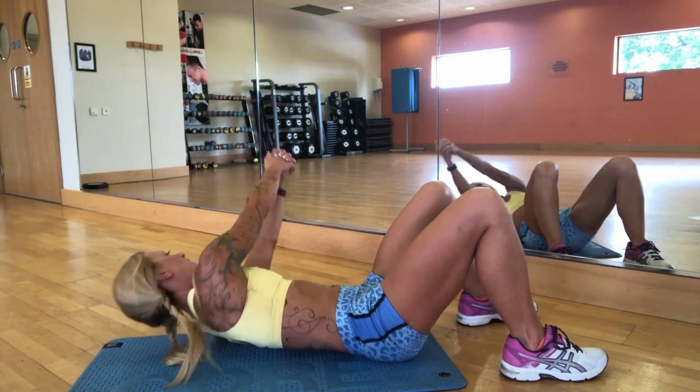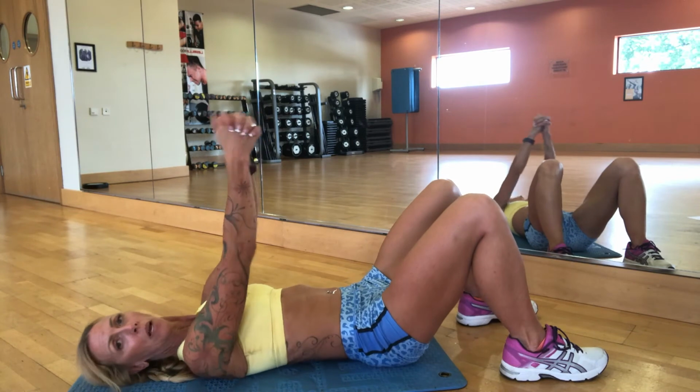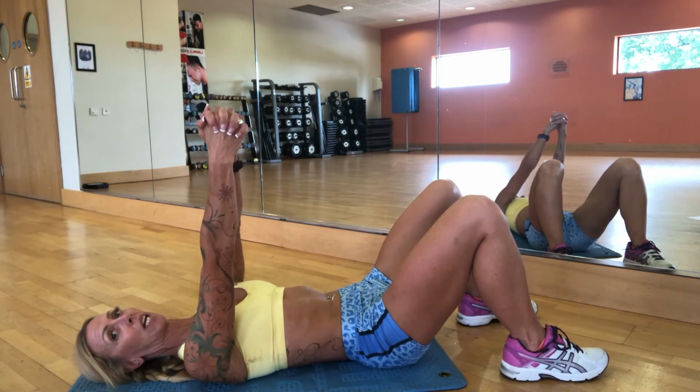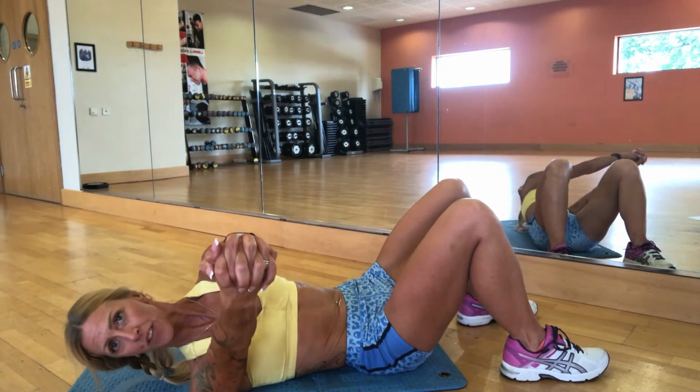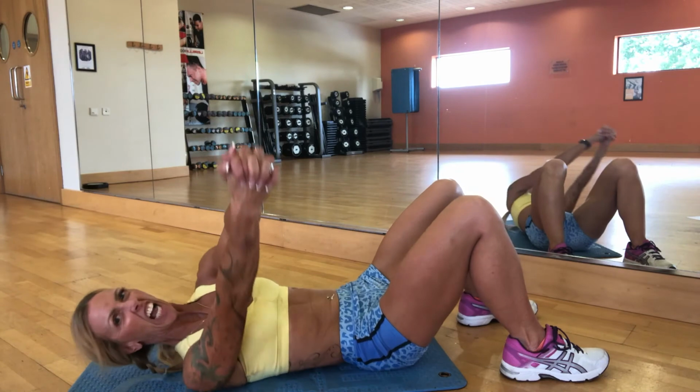Now listen, can you see how it's okay for the head to come away from the floor? Particularly people with broader shoulders, they may get to a sticking point, so you can actually lift the head to allow you to keep going. I like this one.